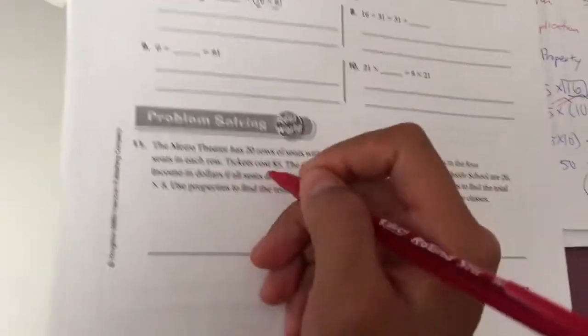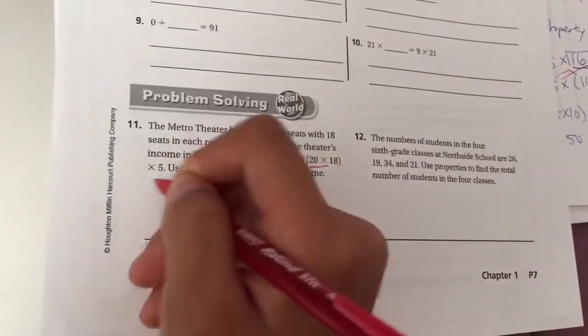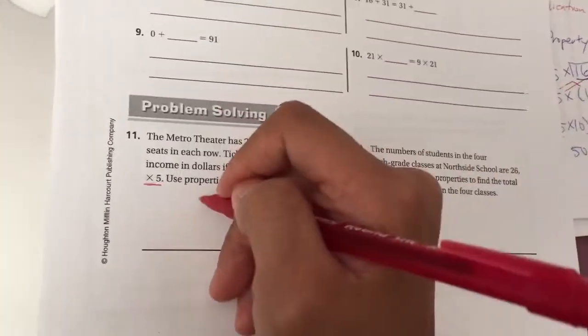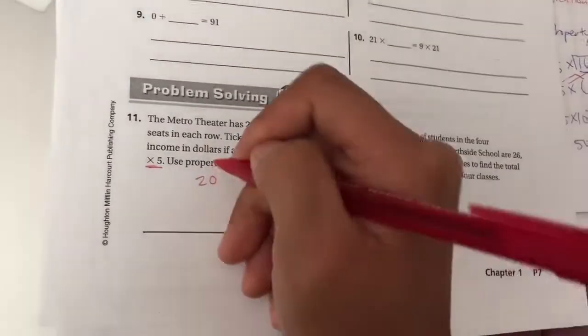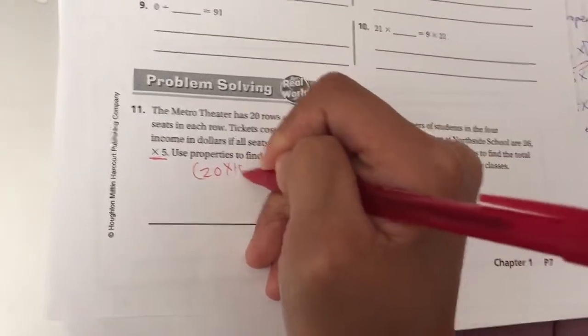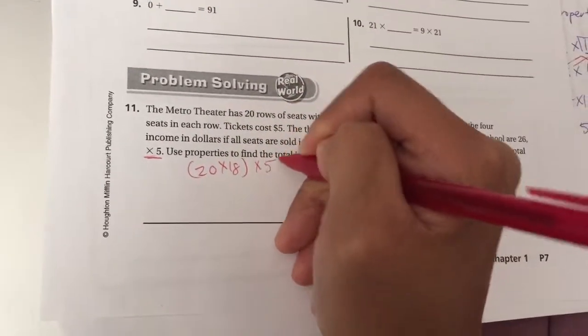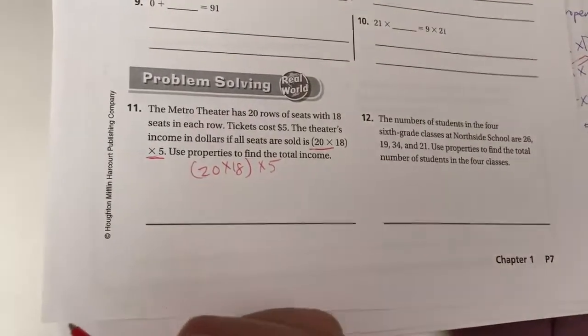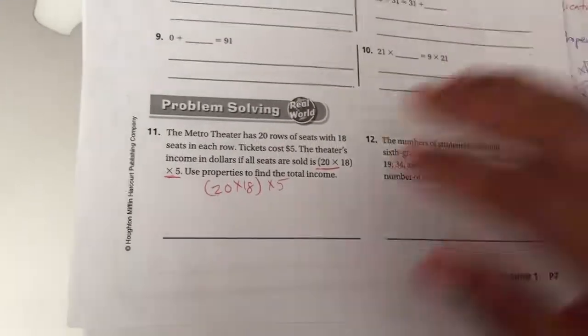So what they're saying is they already gave you the equation. The cool thing about this one is you don't even have to come up with the equation. They said the equation is 20 times 18 times 5. Multiply the rows by the amount of seats in each row by the amount of each ticket cost. But they said use properties to help find the total income.